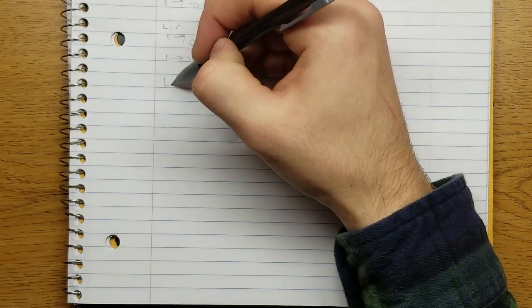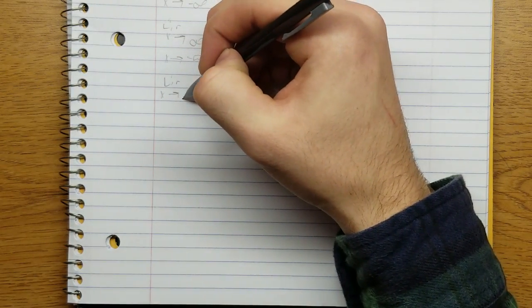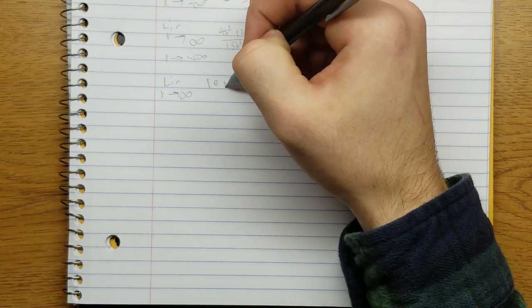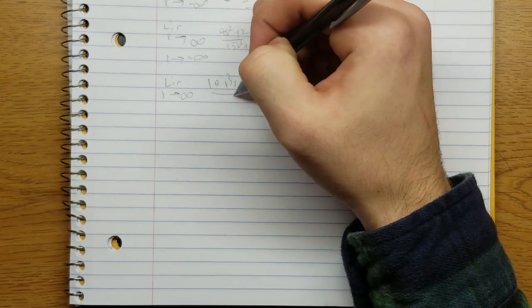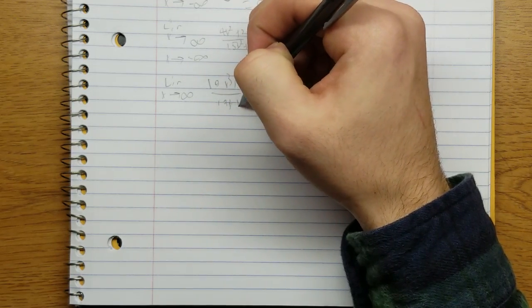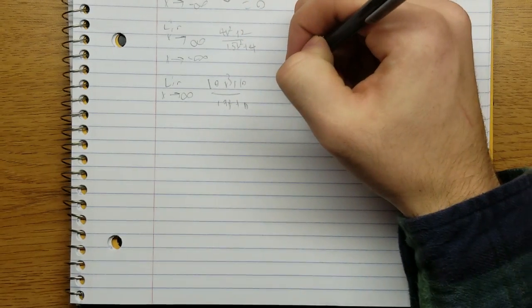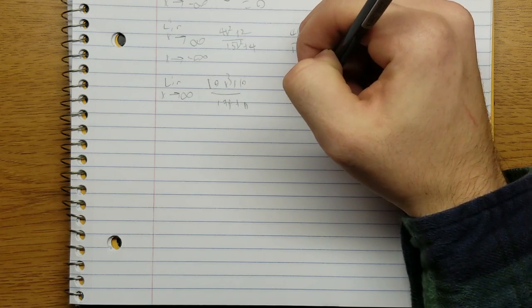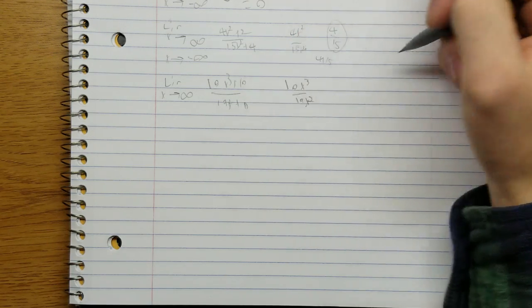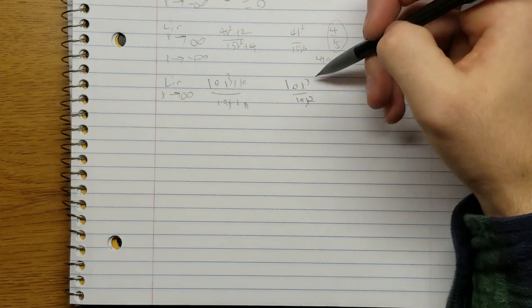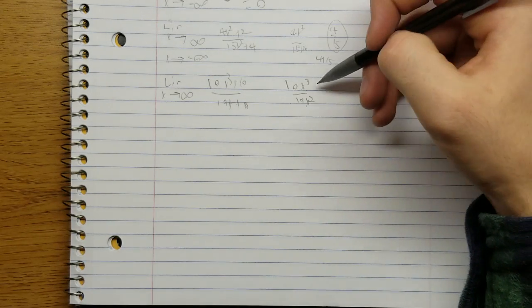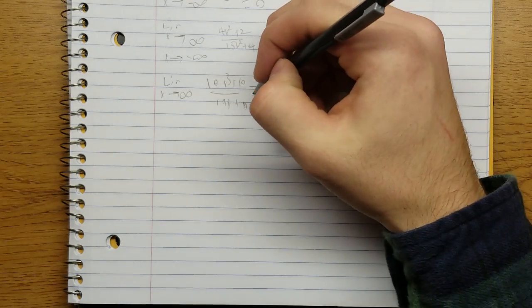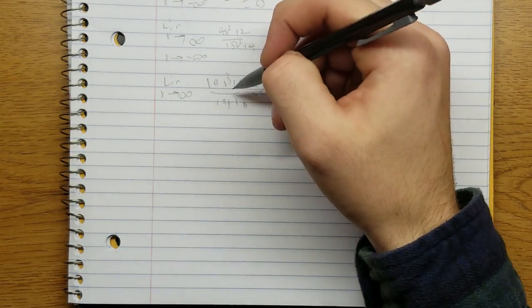So let's find the limit as x approaches infinity of 10x to the third plus 10 over 19x squared plus 10. We just look at the leading coefficients, which are 10x to the third over 19x squared. So as x is increasing, it's going to increase faster on top, which would mean this is getting bigger and bigger. So the limit here is going to be infinity.